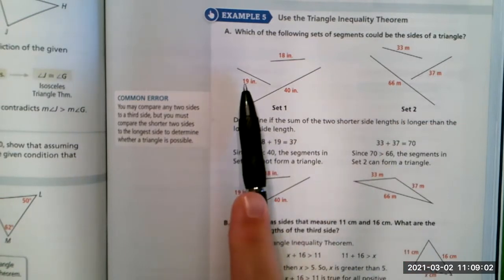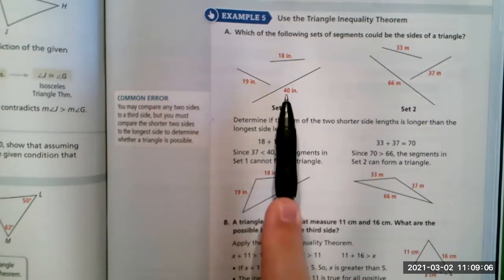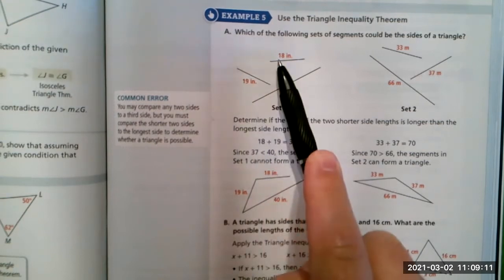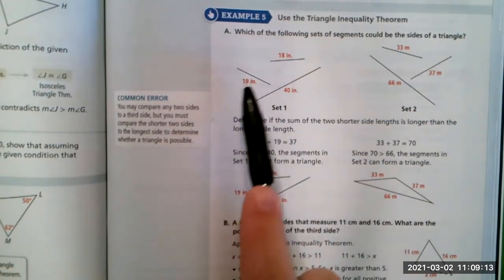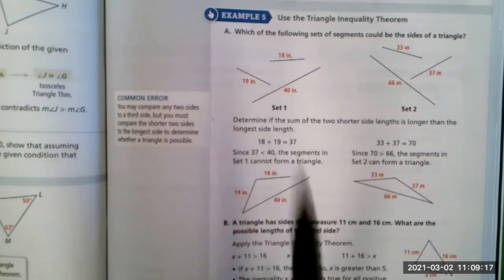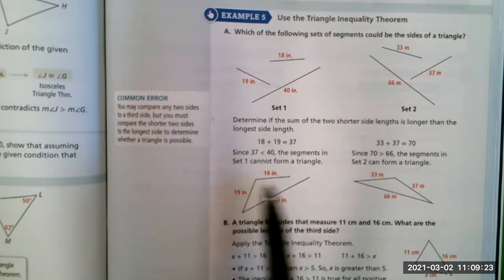So for example, 19 plus 18 has to be a greater number than 40. So 19 plus 18, that's 37. 37 is not larger than 40. So that would not work. And here's the picture right here, right? You've got the one side plus the other side. It doesn't actually join that third vertex of the longer side. So that's really important.